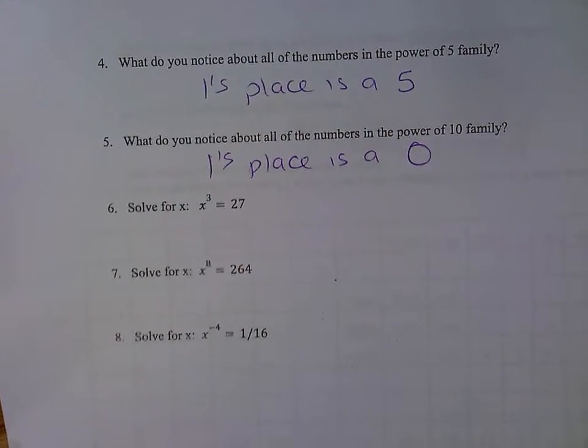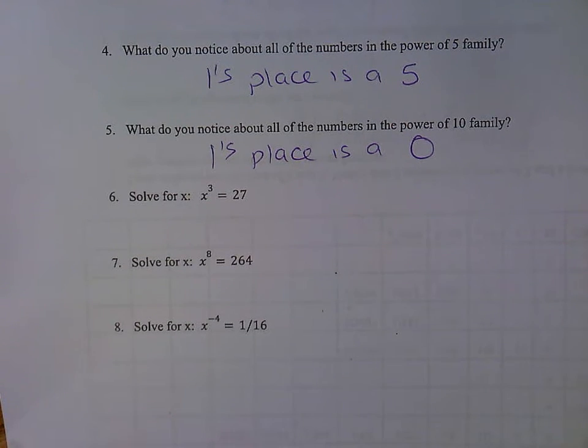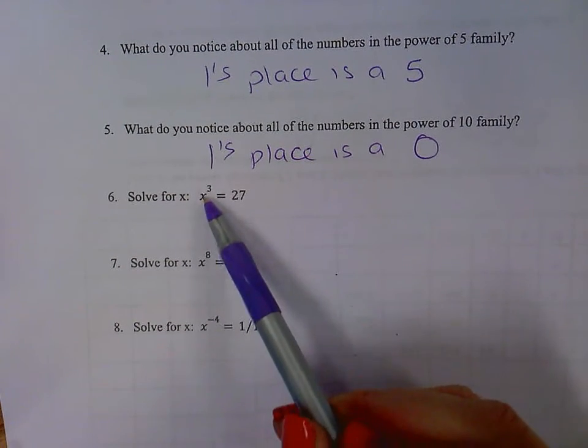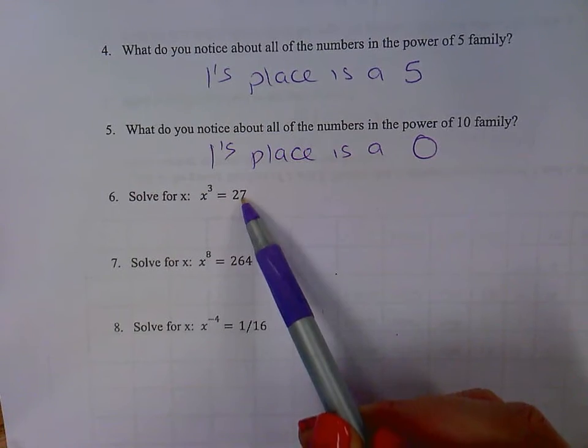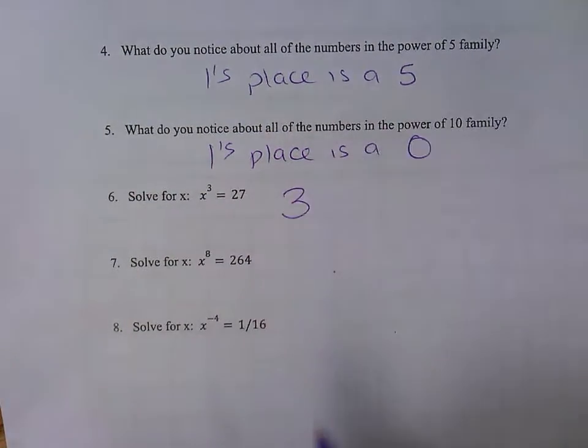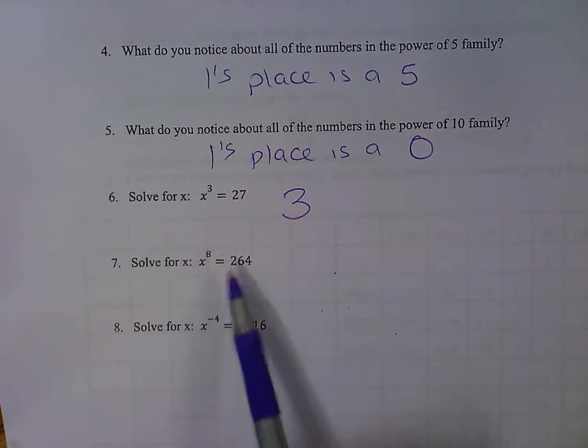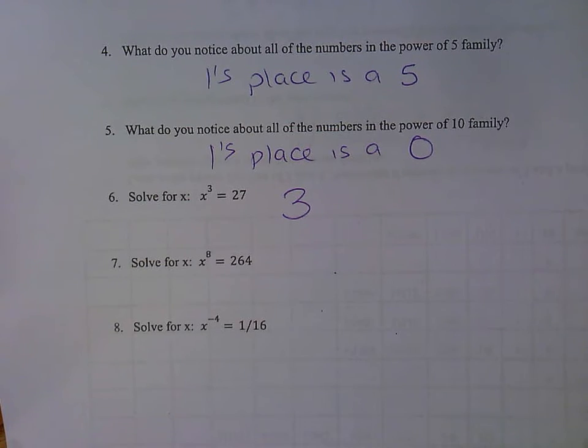All right, and then I just wanted you to use the table to think, okay, what number cubed gave me 27? So x is just 3. What number to the 8th was 264? So you look back at the table, you find 264, and what number is it? You see what I'm saying?